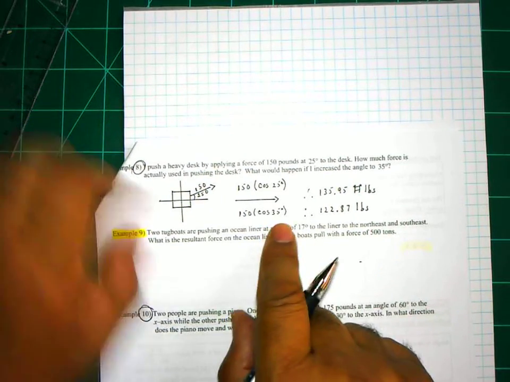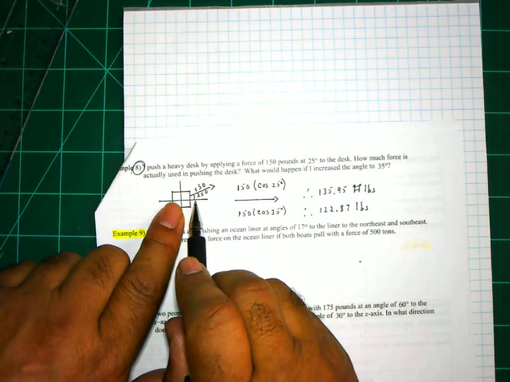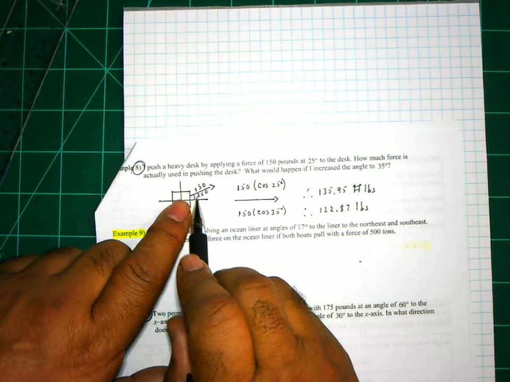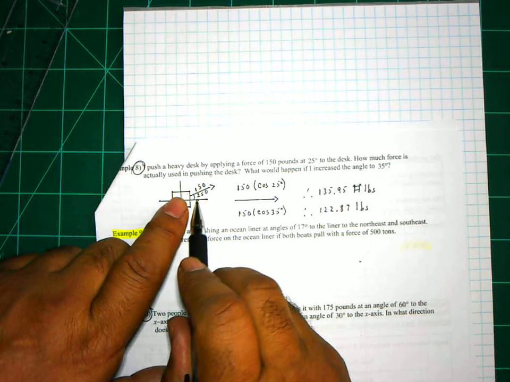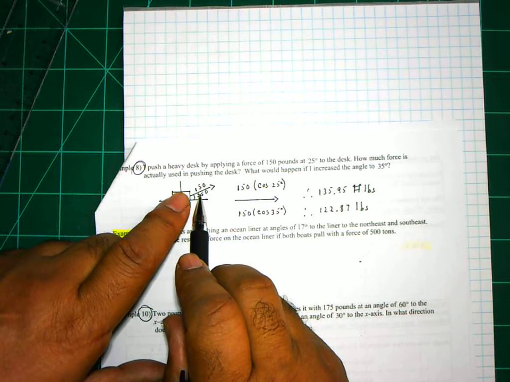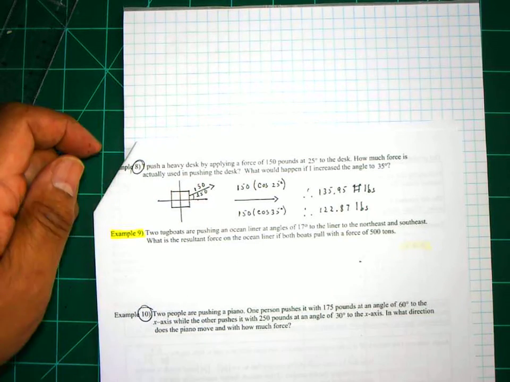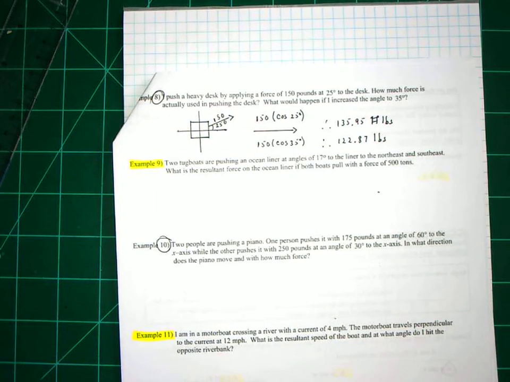Now, why do we have more force in this one than we do here? Well, if you think about it, how close are we to the zero angle between the x-axis and that? Well, 25 is closer than 35 degrees. Now, if we'd been at zero, we would have had the entire 150 pounds. So as we go up, we reduce that. And the further up we go, the more we reduce it. Okay, that's the idea behind that.